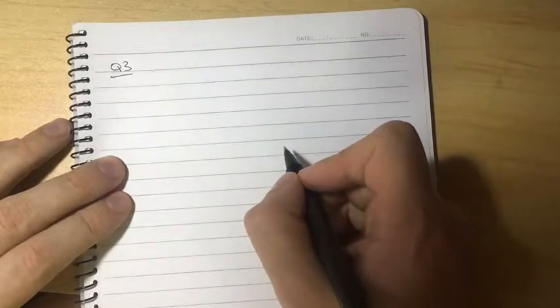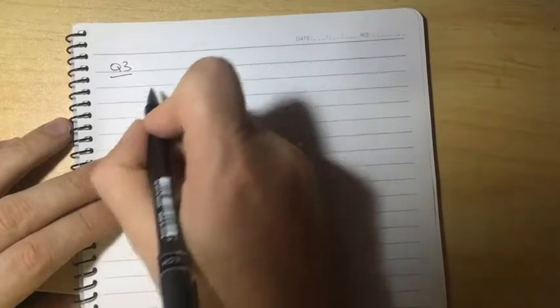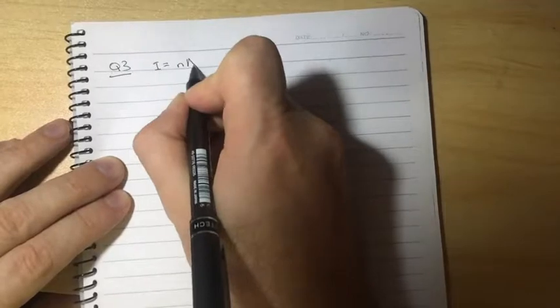1.02 times 10 to the 29 free electrons per meter cubed. We know this equation is going to be related to I equals nAvq. That's how I like to remember it. I equals nAvq.